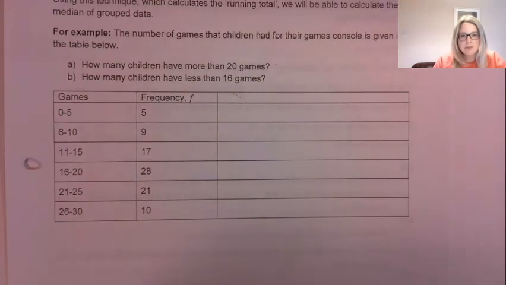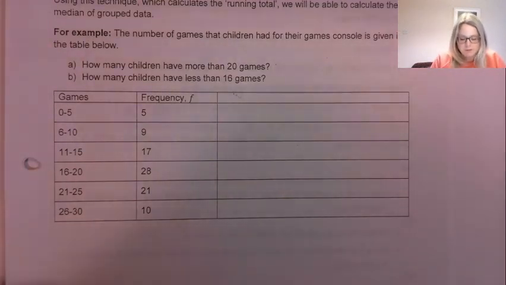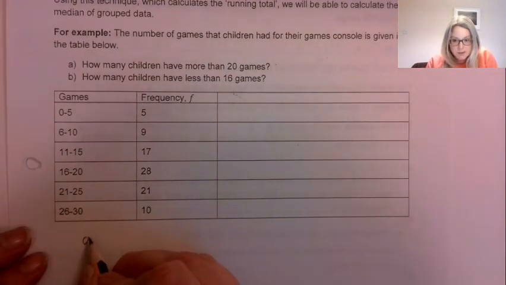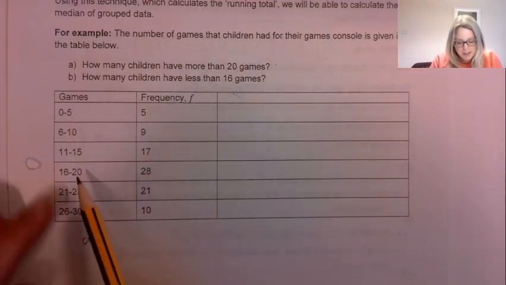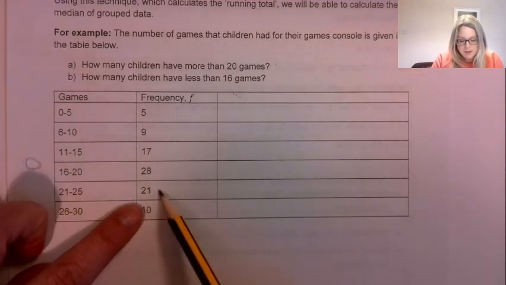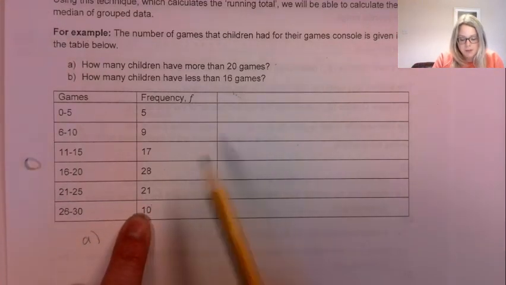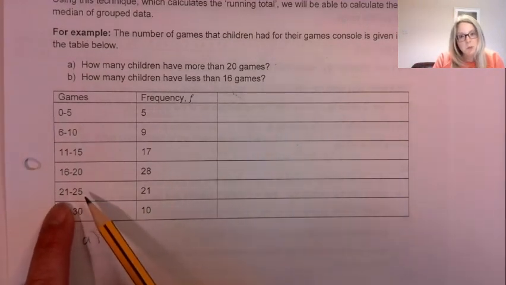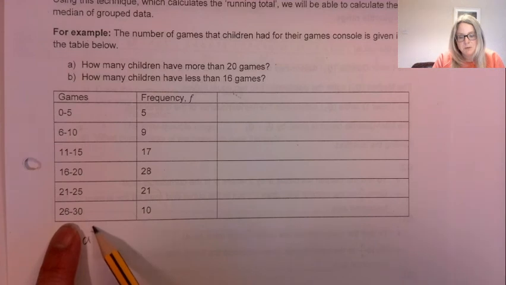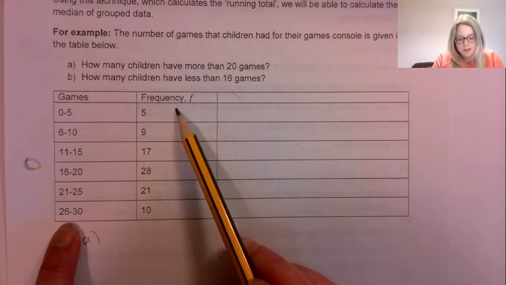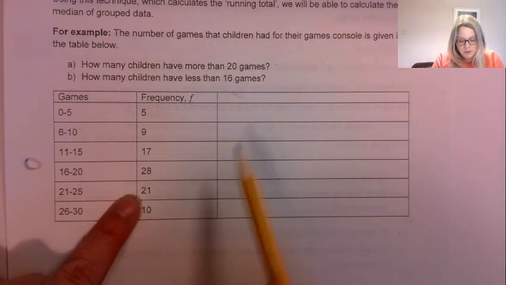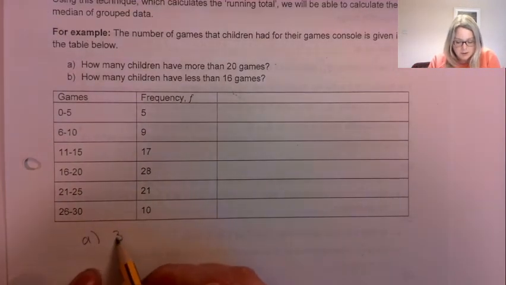So we could answer this without doing our cumulative frequency and I'll show you how, but then I'll show you it with the cumulative frequency as well. So for A, what was it? How many children have got more than 20 games? So that's going to be these two numbers here added together because we've got 21 which have between 21 to 25 and we've got 10 from 26 to 30. All these ones have got up to 20. So 21 plus 10 gives us 31 children.